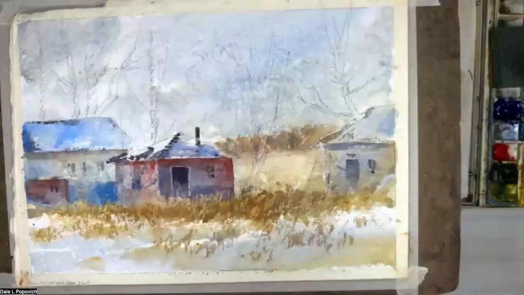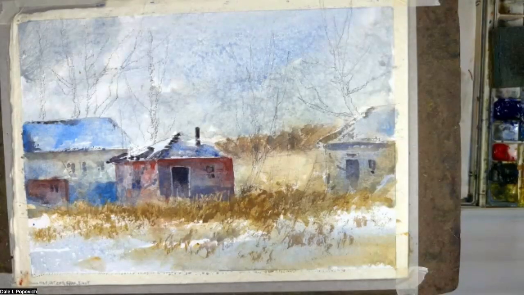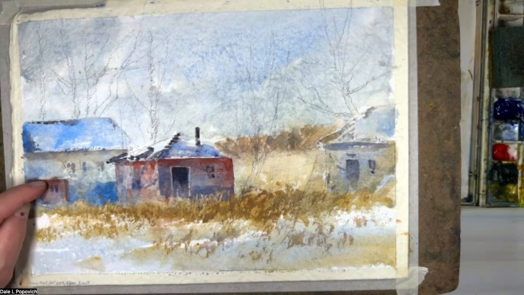Oh, Lord. Yeah, there's a roof right on top of this.